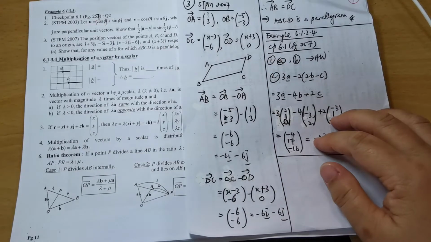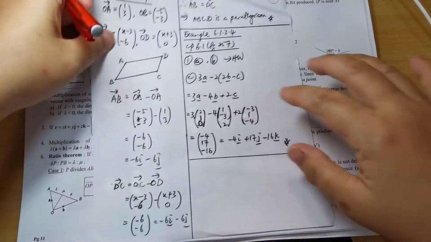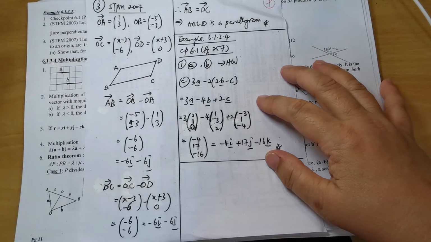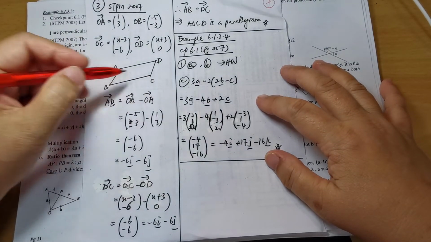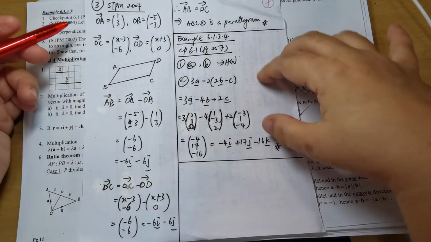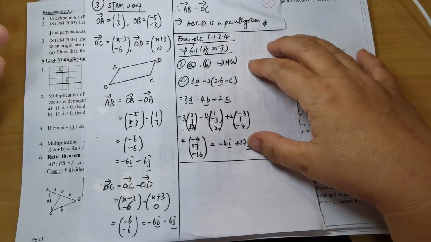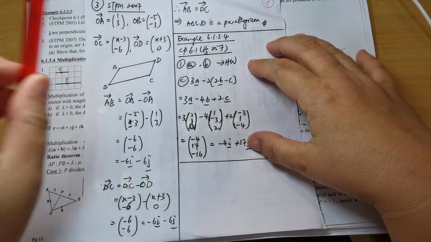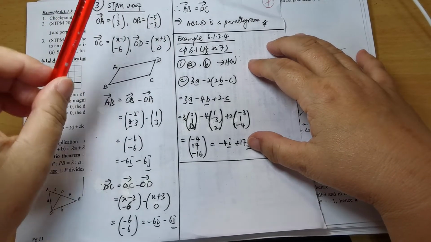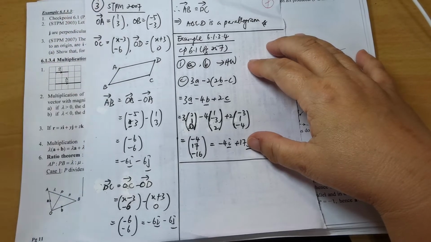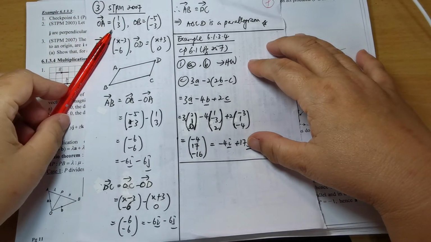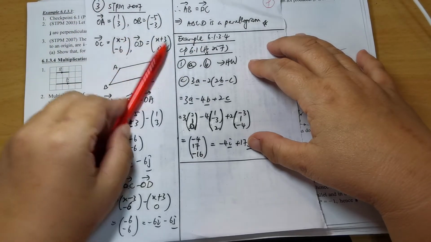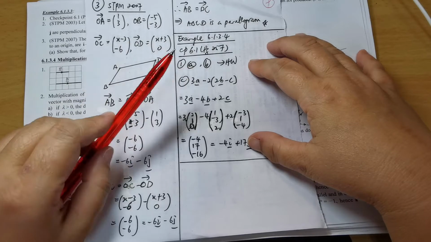Alright, no J. Okay, so I just simply draw one. I don't follow the actual measurement, so I just draw one parallelogram. Okay, so A, B, C, D. We always label anti-clockwise. So what is the definition of a parallelogram? Parallelogram means the pair of opposite sides must be the same. Same means same direction, same magnitude. Alright, the opposite pair. So as long as you can show one of the pairs is the same, then you can say that it is a parallelogram.